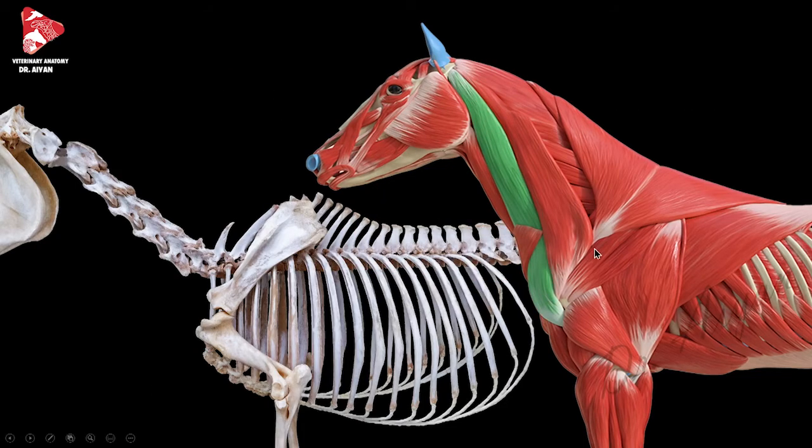The next muscle we would like to mention here is the brachiocephalic muscle. The brachiocephalic muscle in all animals is divided into 3 parts. All of them start with the same word, cleido. In the horse, this muscle has just 2 parts.